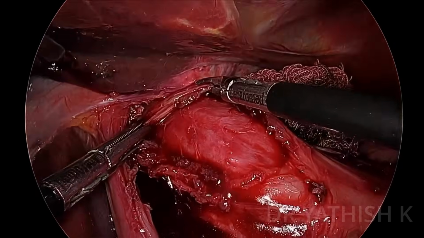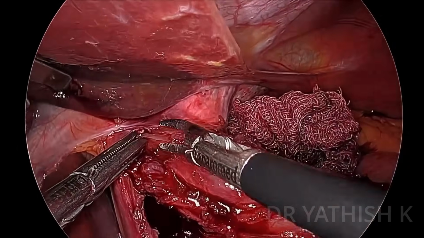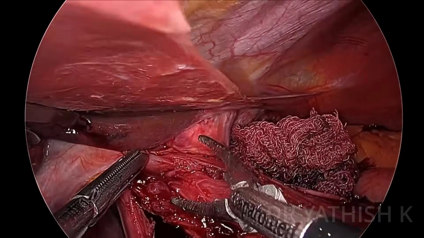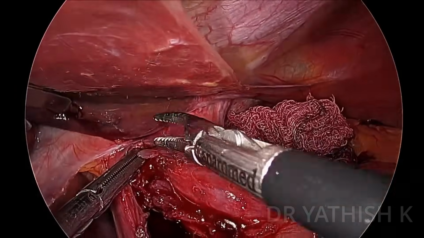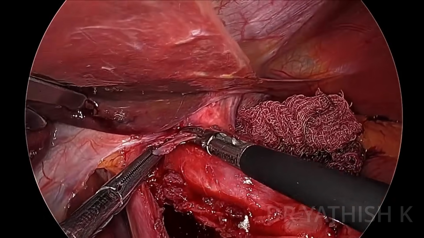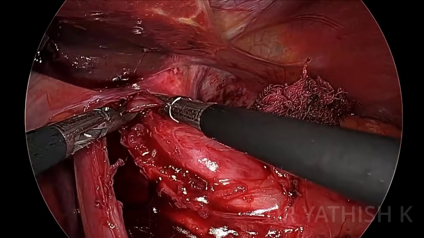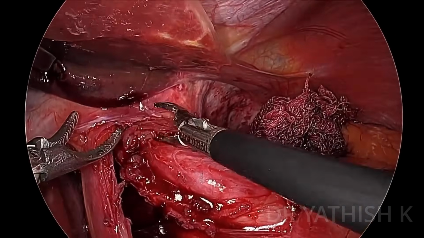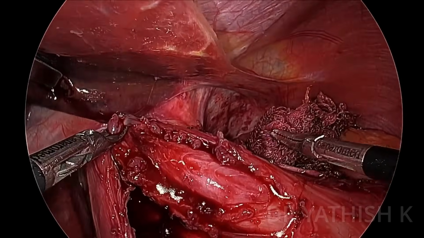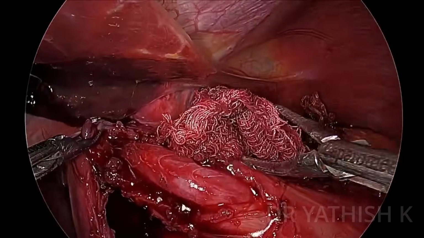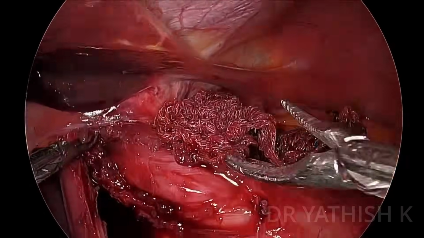If at all you use an energy device, you can use a harmonic. Make sure your active tip is not facing towards the mucosa. Instead, the active tip should be placed over the serosal part of the esophagus. So these are a few tips on how you have to do a proper esophageal myotomy. One more thing about using a Maryland is you have your curved part where you can create a tunnel between the mucosa and the muscular layer, which will help you in the myotomy. So you see, I didn't use any energy device here.